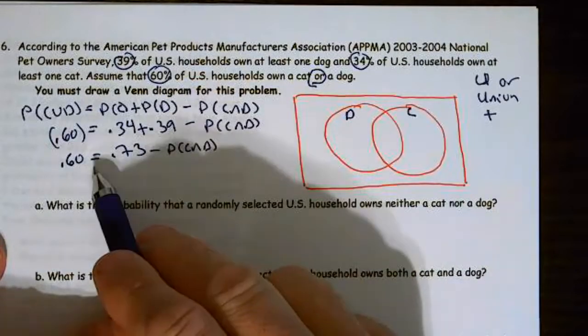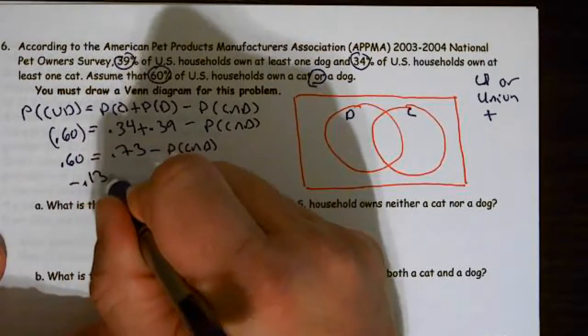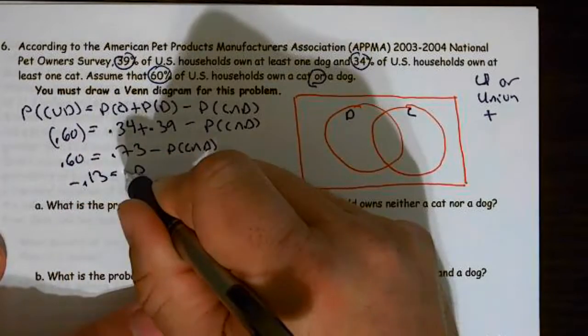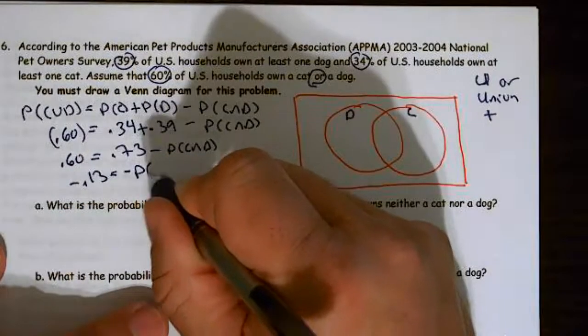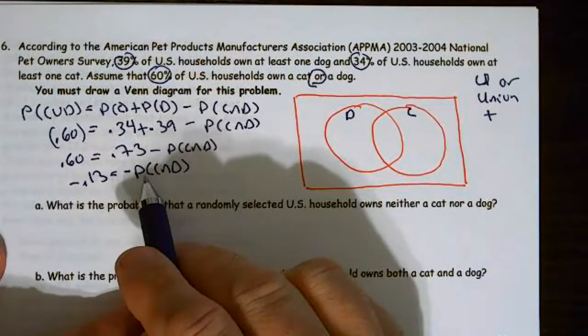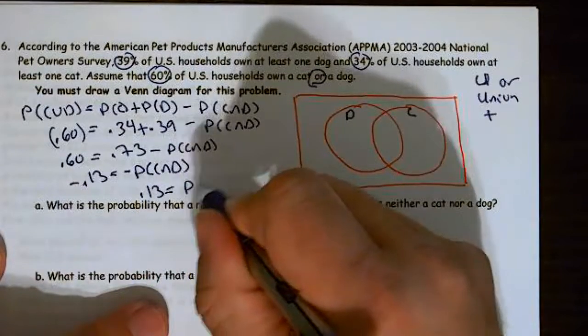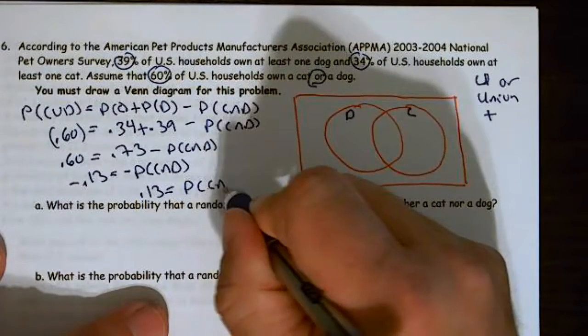All right, subtract 0.73 from both sides, and I get negative 0.13 equals negative probability of cat dog. Multiply both sides by -1, and end up getting 0.13 equals the probability of cat dog.